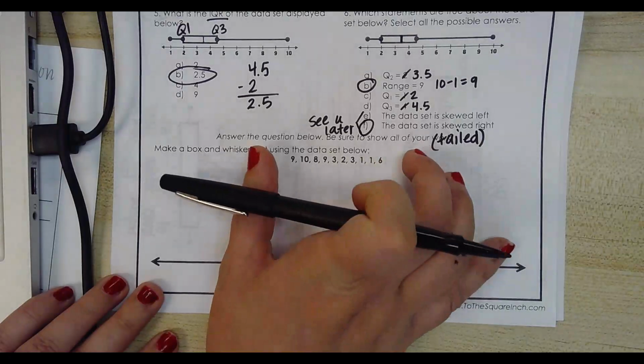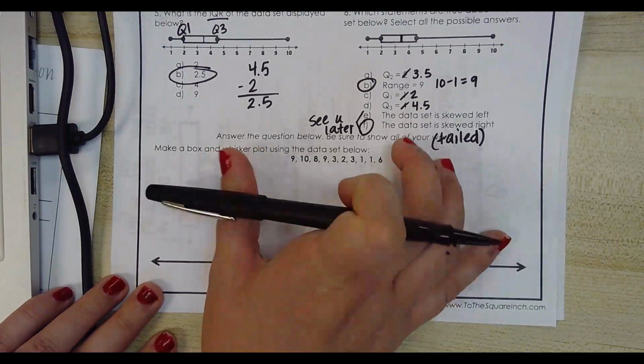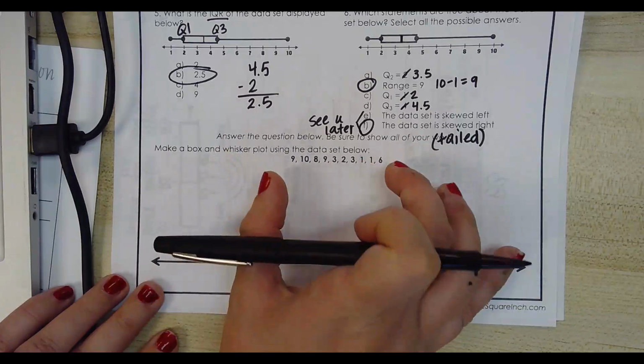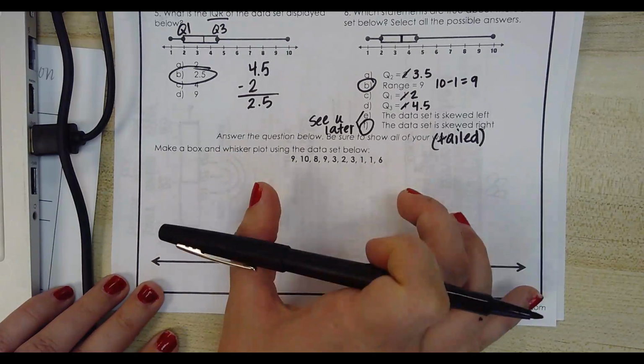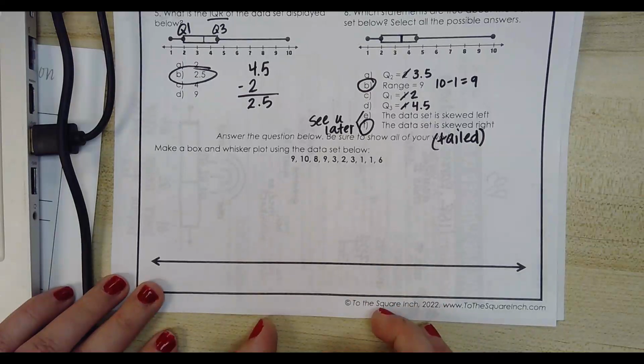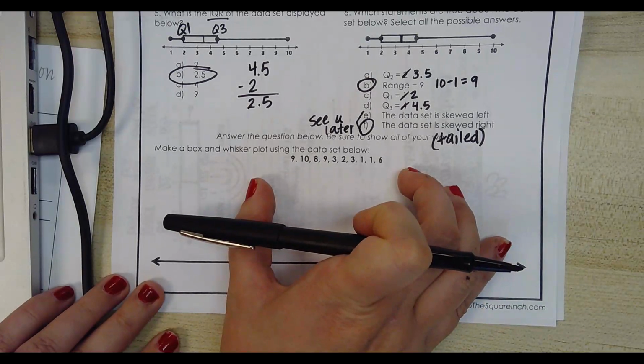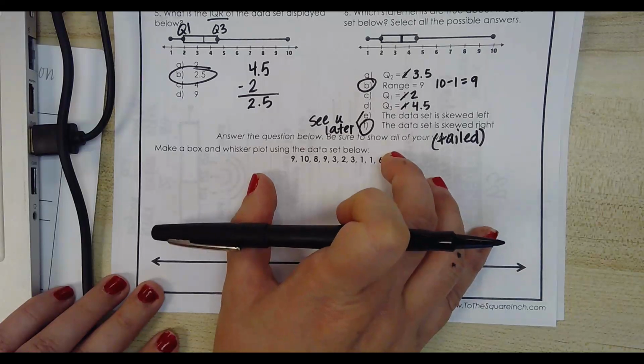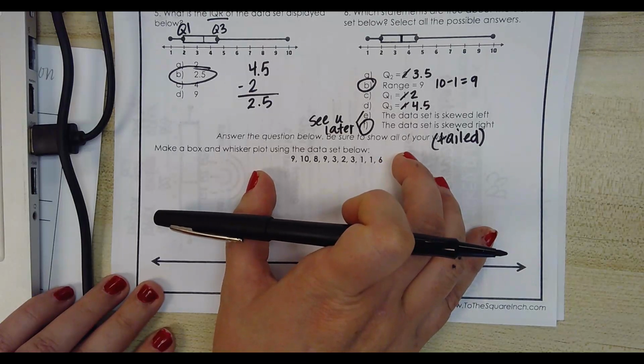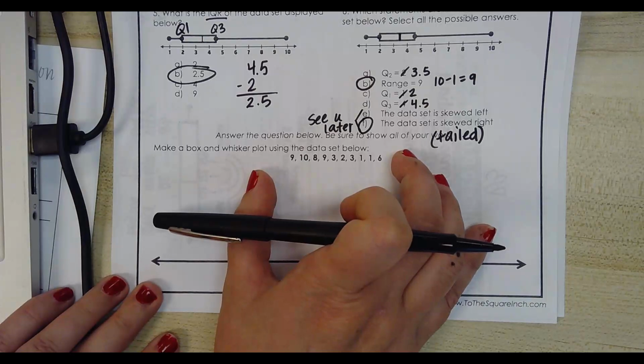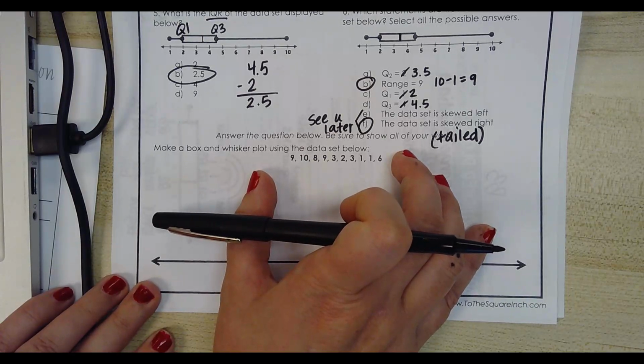The hardest question with box and whiskers is when they give you a data set and they say which box and whisker matches the data set. And that data set's not going to be in order. It's going to be a level 3 problem, and you're going to have to draw out a box and whisker plot, or you'll only have to identify Q1, Q2, and Q3, or your minimum or your maximum.